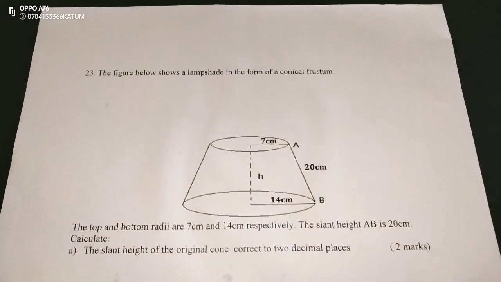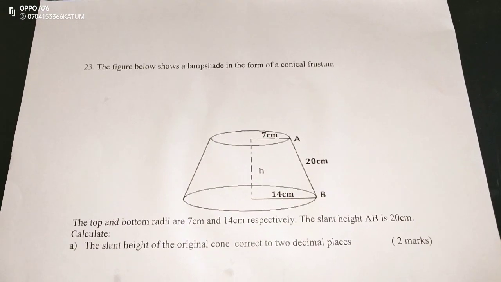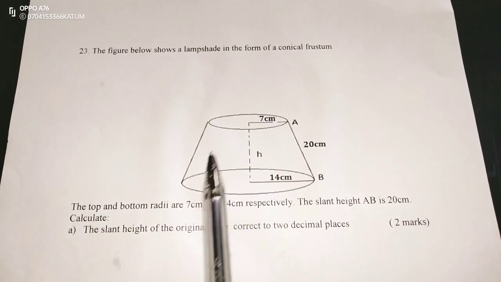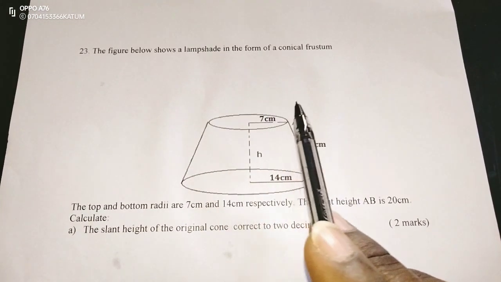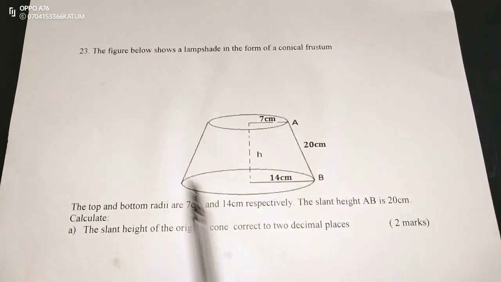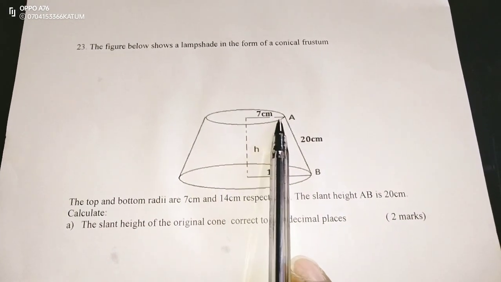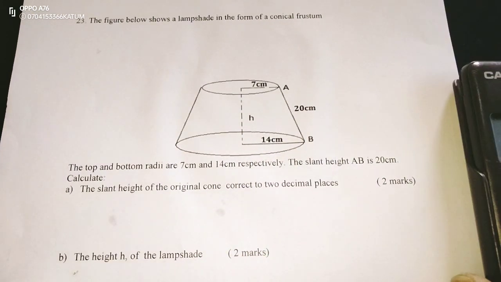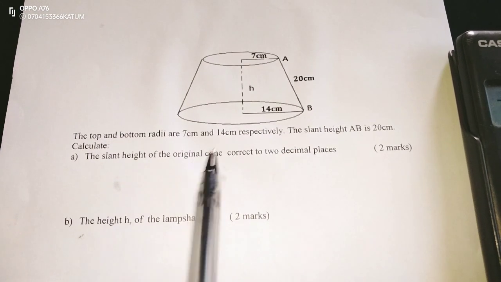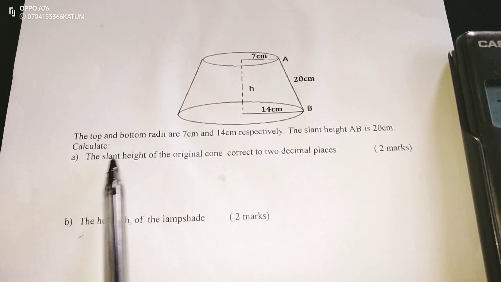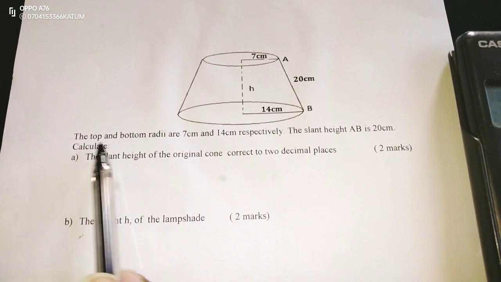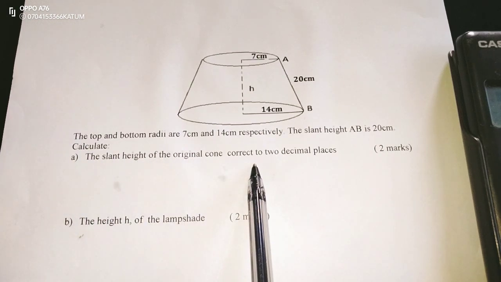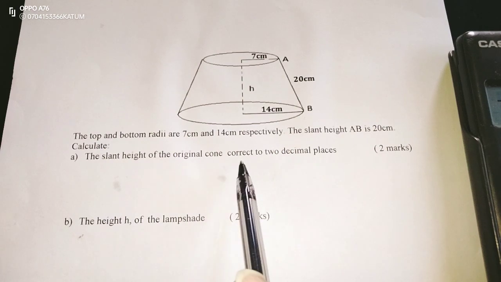We're going to look at volume and surface area of frustums. The figure below shows a lampshade in the form of a conical frustum, with a top radius of 7, a bottom radius of 14, and a sloping height of 20 centimeters. Part 1, the slant height. Calculate the slant height of the original cone, correct to 2 decimal places.